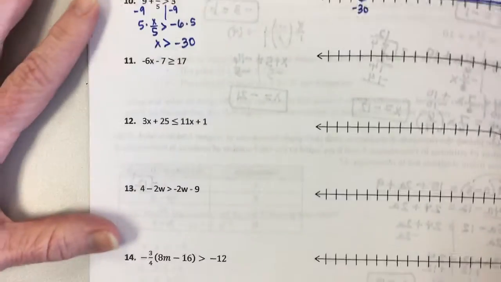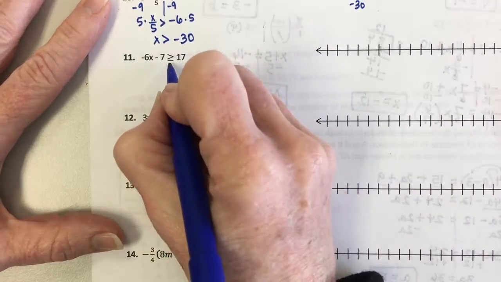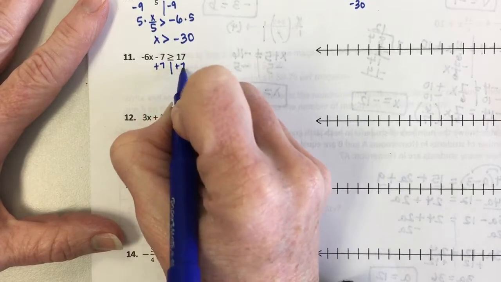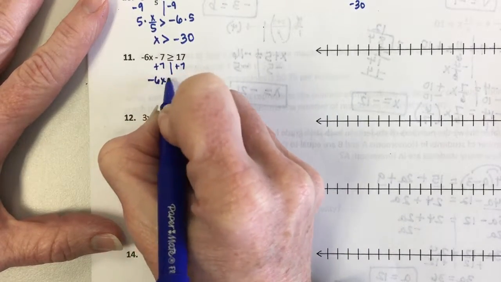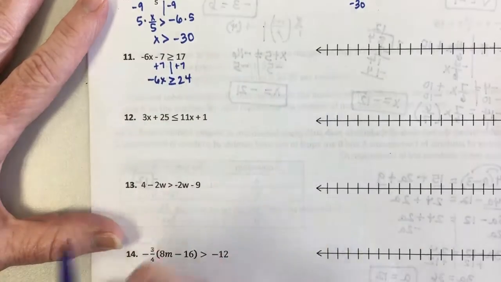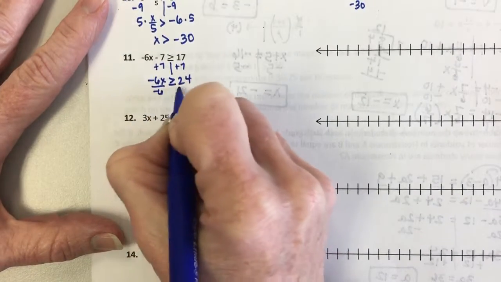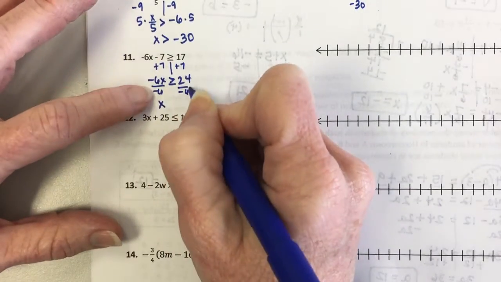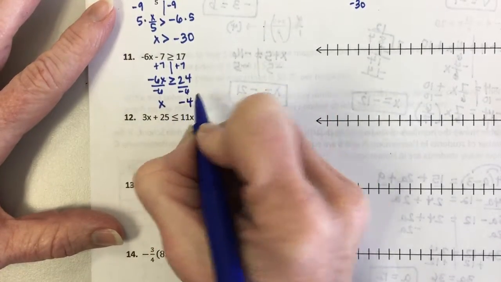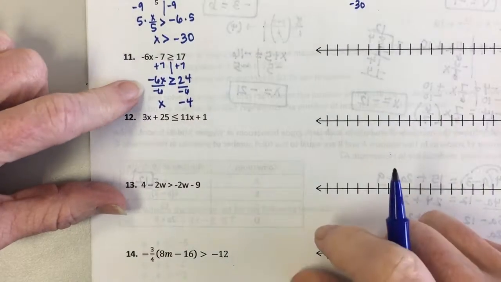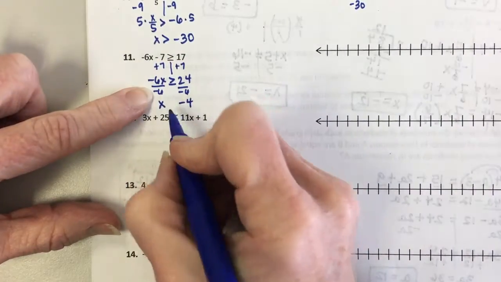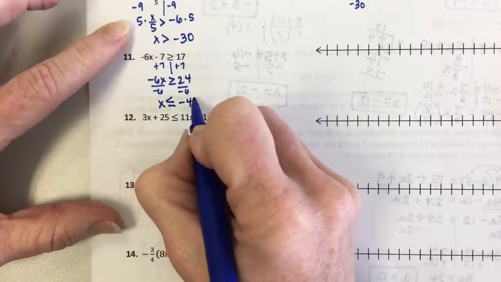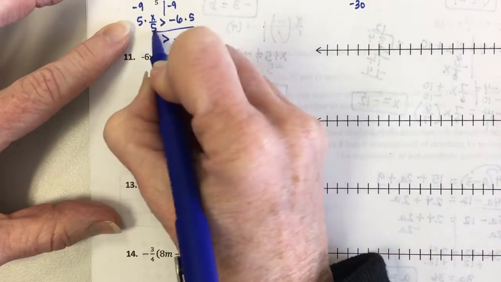Okay. On 11, I'm going to again start like an equation. I'm going to move the 7 by adding 7. So this becomes -6x greater than or equal to 24. And then I'm going to divide by -6 to solve this. So x on this side, 24 divided by -6 is -4 on this side. And then because the number I divide it by is negative, this is that exception where I have to switch my inequality, and now this is x less than or equal to -4.